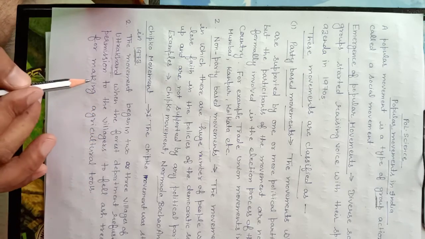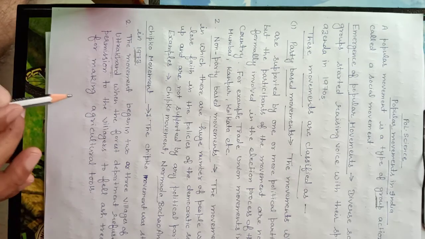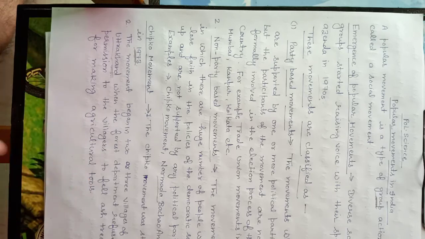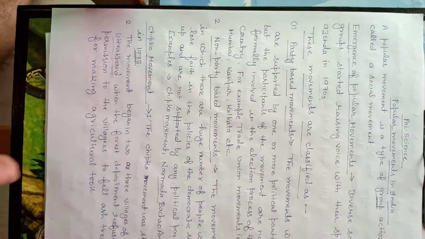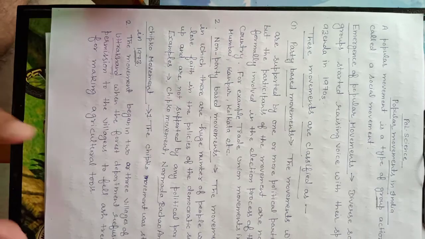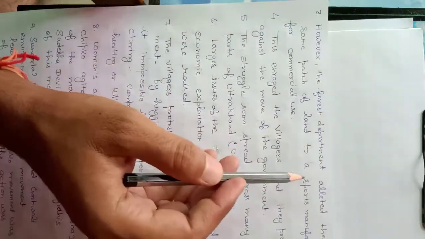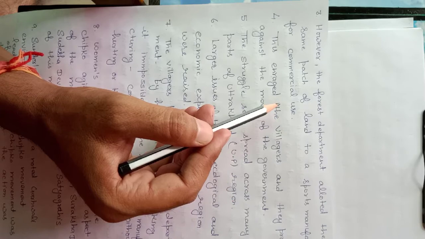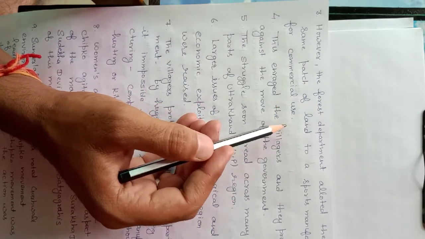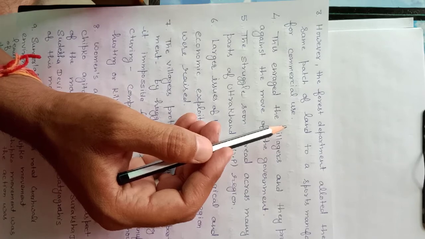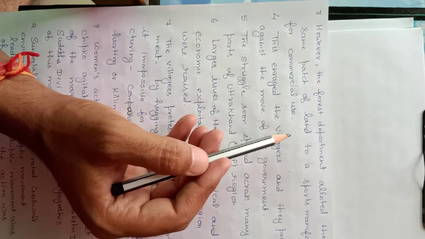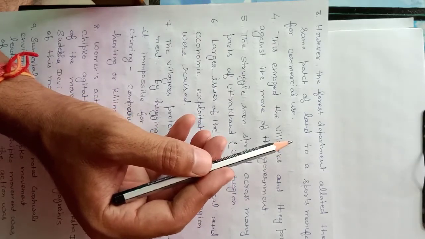The movement began when the forest department refused permission to the villagers to fell ash trees for making agricultural tools. The root cause was that the forest department refused the demand of the people, because ash trees were used by the farmers for making agricultural tools. Then what happened next? However, the forest department allotted the same patch of land to a sports manufacturer for commercial use. Forest department denied the farmers ash trees for agricultural tools, but on the contrary allotted the same patch of land to a sports manufacturer company.